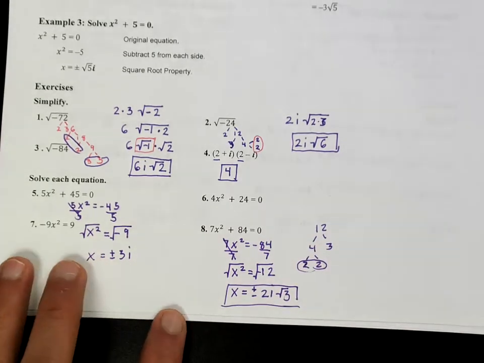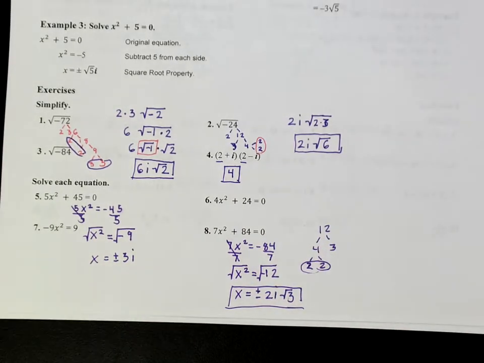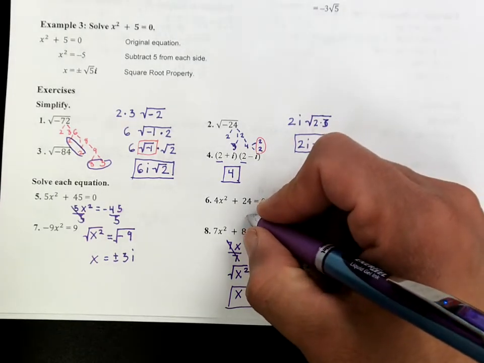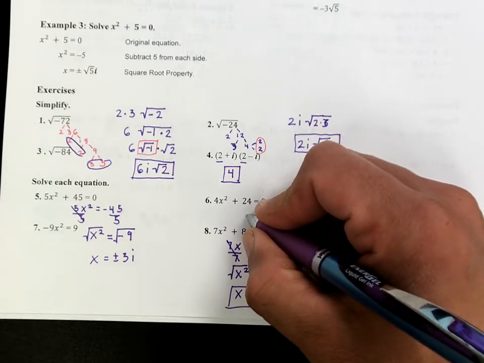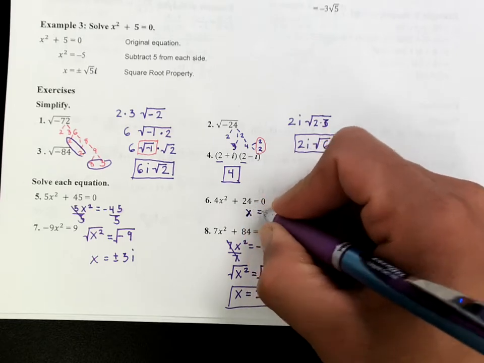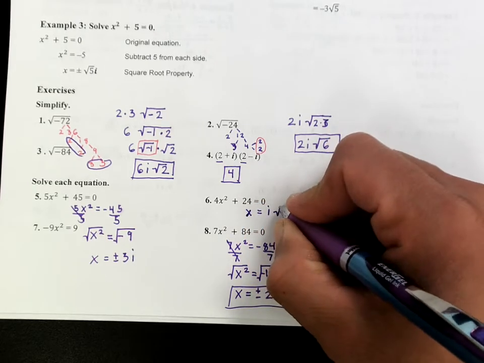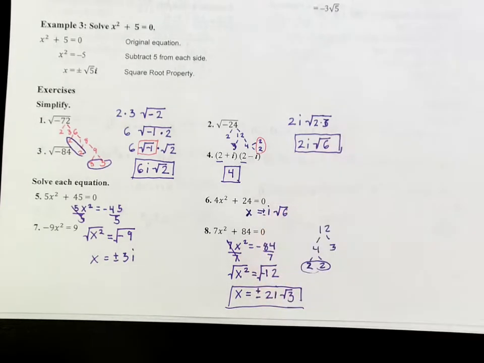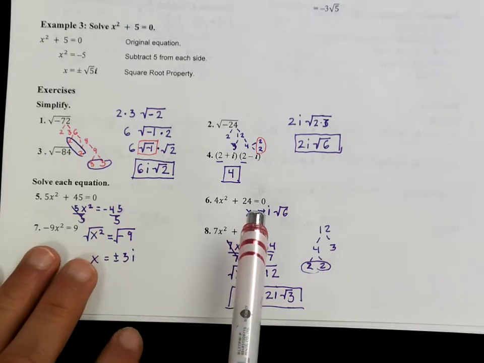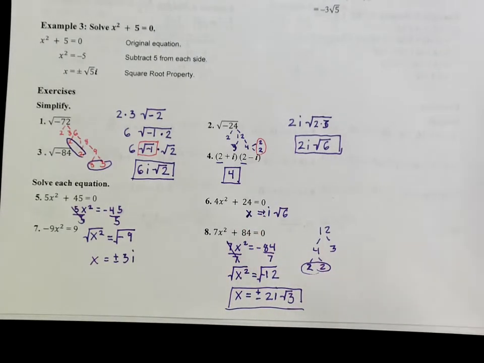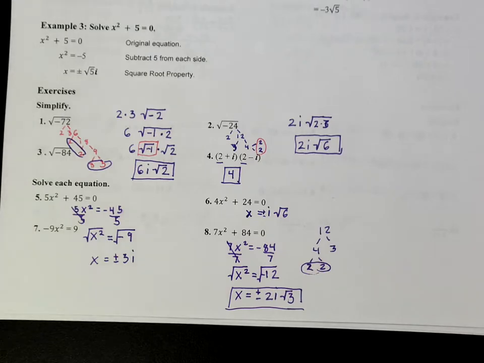Okay. Now let's look at number 6. I'm going to give you the answer and see if you can get that. All right. So I'm going to write the answer here. The answer would be, let's see, where am I at? x is equal to plus or minus i square root of 6. Okay. So just take a few seconds to try to figure out if you can get that answer yourself. Okay, if you have more questions than that, let us know.